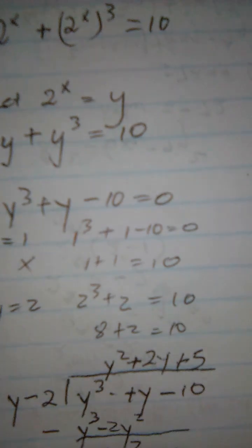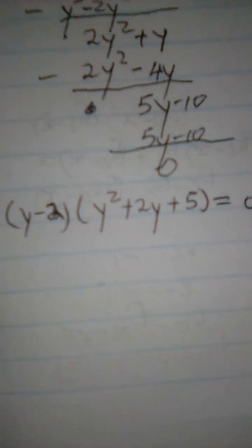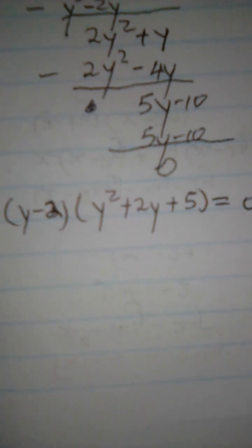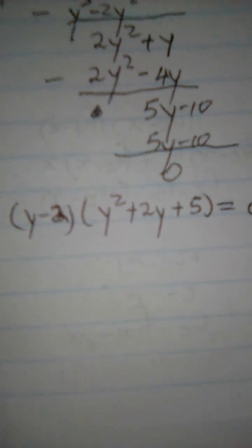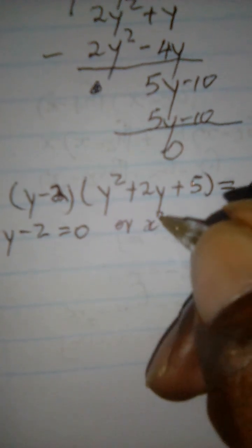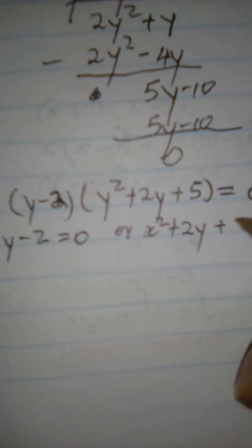So whatever we get from here will help us to get the value of y. So from the onset, you can see that we're going to get two equations: y minus 2 is equal to 0, or y squared plus 2y plus 5 equals 0.